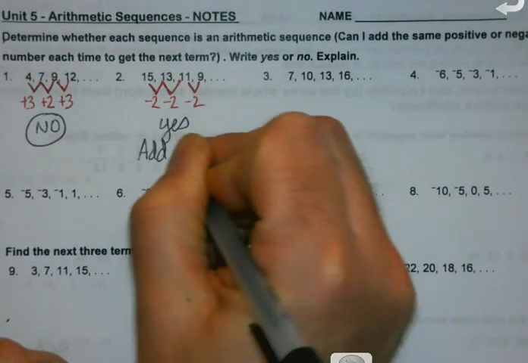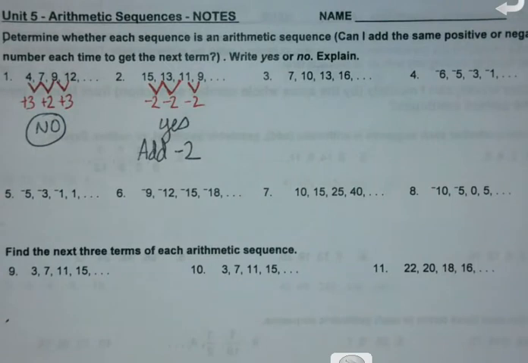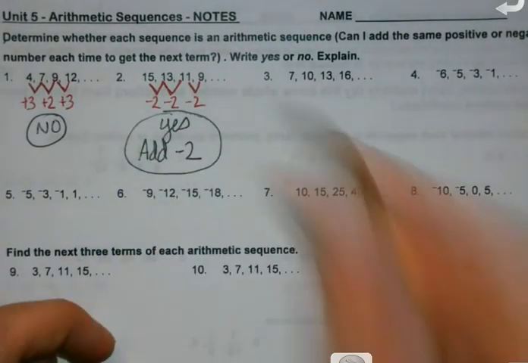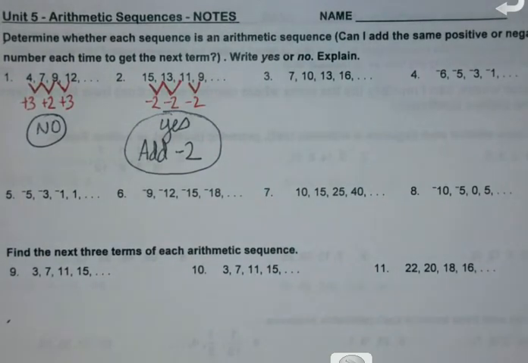I'm going to add -2. When I'm doing an arithmetic sequence, I always have to use the word add. You can't say subtract 2. That's not what an arithmetic sequence is. It's adding something. So if it's a yes, I have to put a reason behind it. I can't just say yes or no on all of these and go about my business.